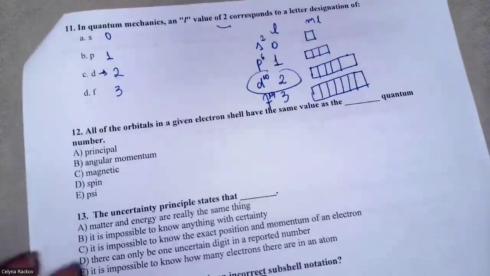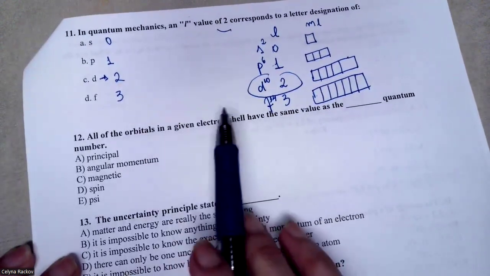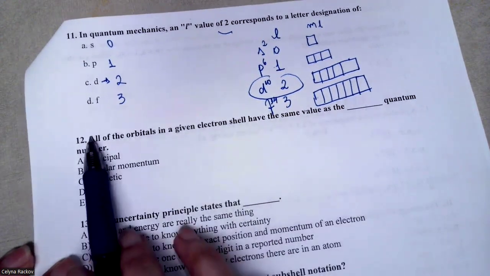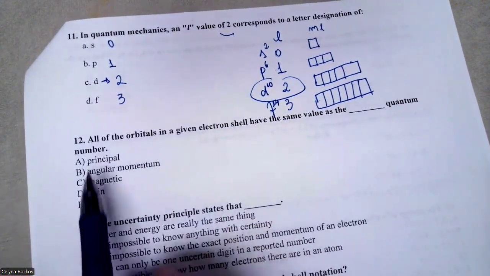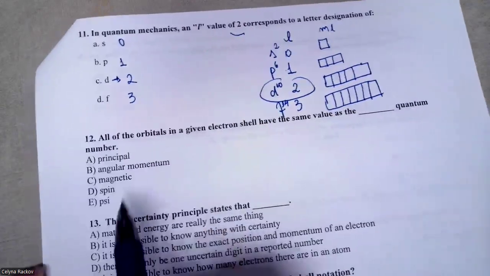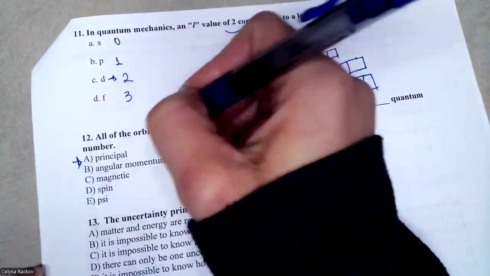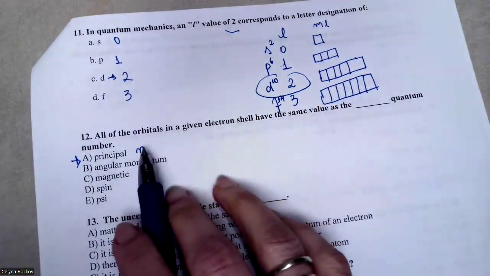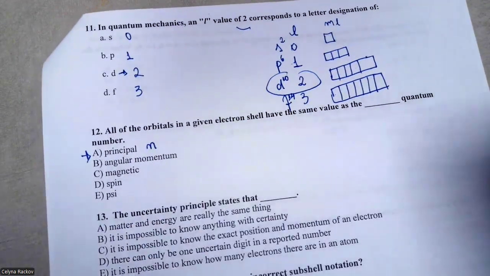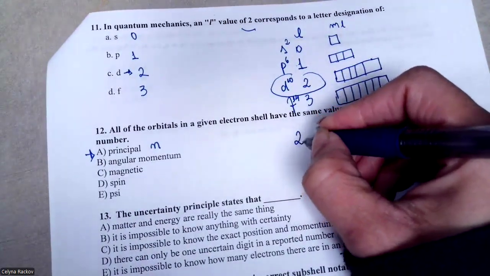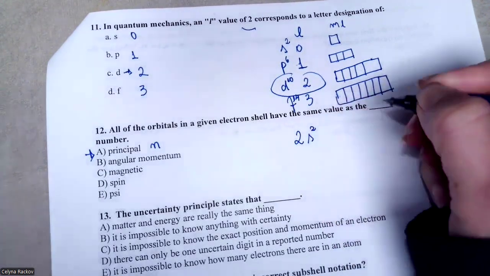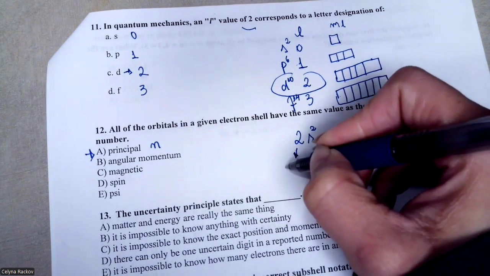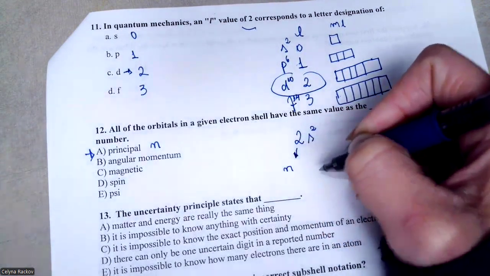Okay. So all of the orbitals in a given electron shell have the same value of n. The shell will be the energy level, the principal quantum number. The principal quantum number is the first one, n, that's the energy level. For example, for 2s2 here, right, this number 2 will be your n.